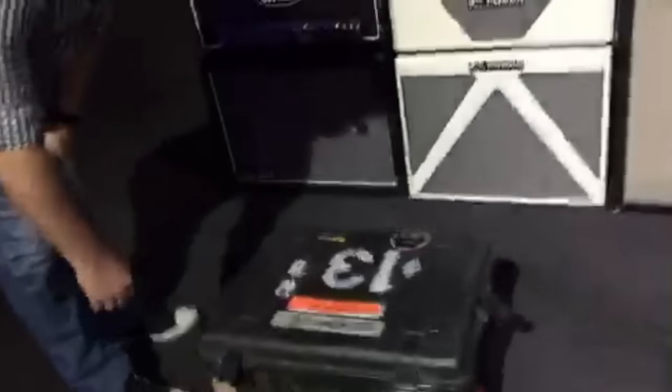I did have a question emailed to me about my fly rig case. Oh yeah, I saw somebody ask about that. I meant to ask about that too. So this is a Pelican 1610.